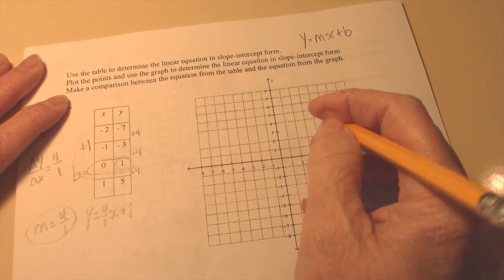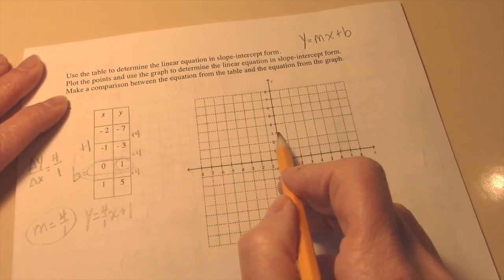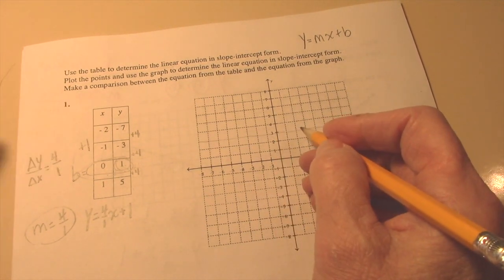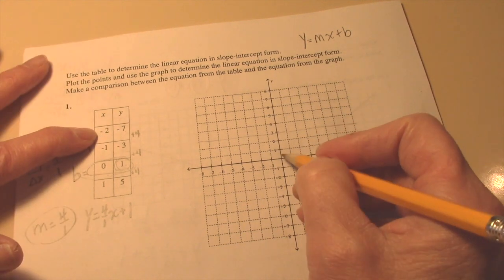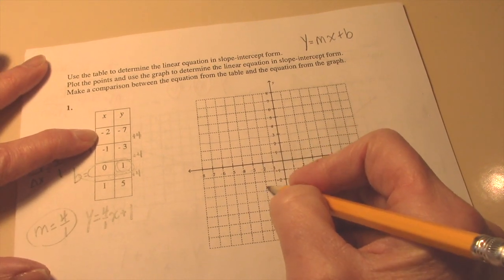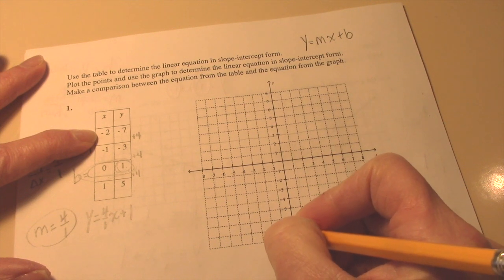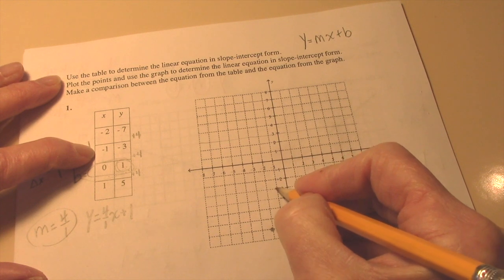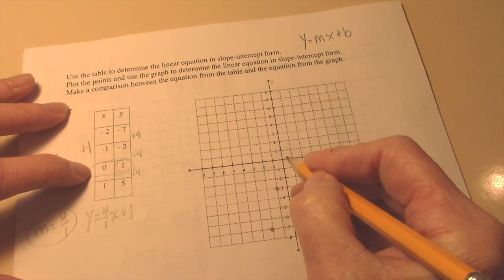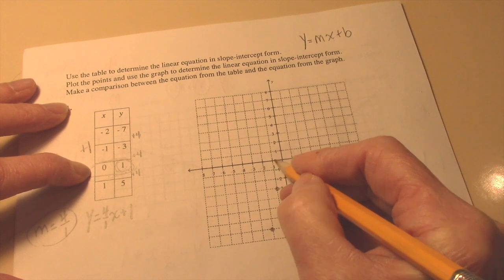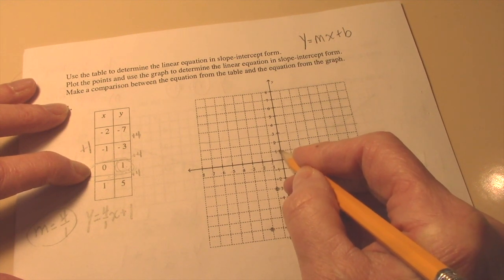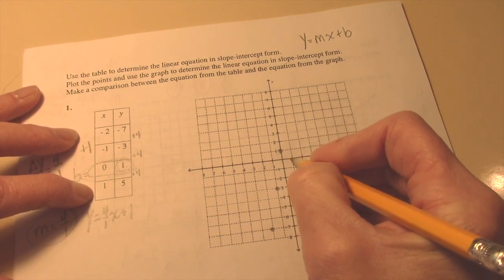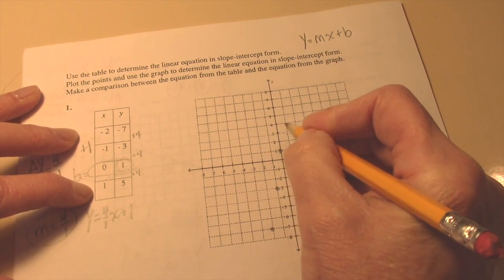Okay, now we're going to plot the points over here. And again, for some reason, the graphics are not always perfect. Just sketching a line there. -2, -7, way down here, put the dot. -1, -3, 0, 1. 0, 1 means don't go any way but go up 1. 1, 5. Over 1, up 5. 1, 2, 3, 4, 5.